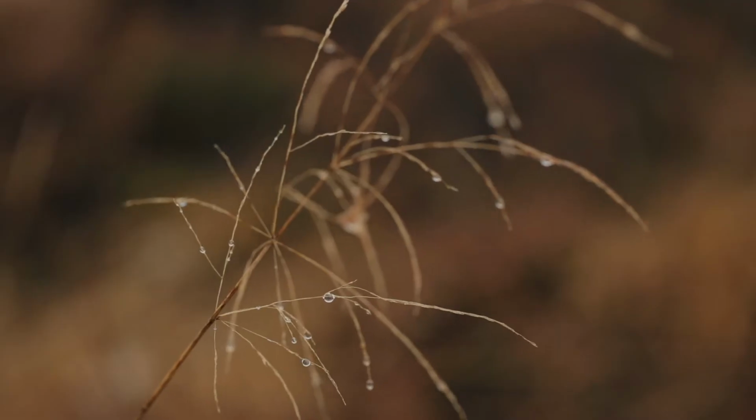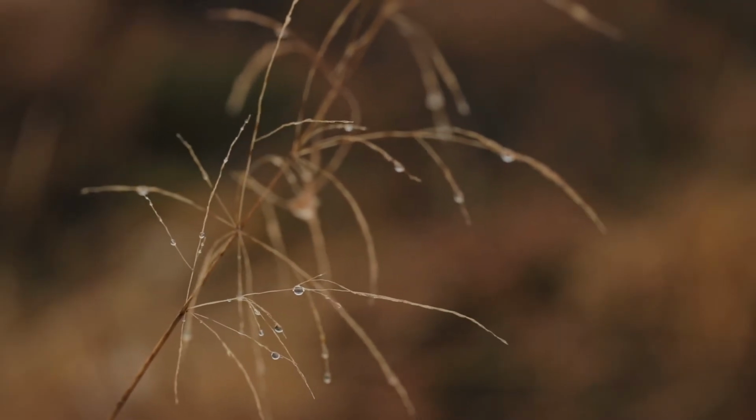So for portraits and for beautiful details in the landscape where you want that lovely blurry out of focus background, you want to be thinking, what aperture do I need to achieve that?